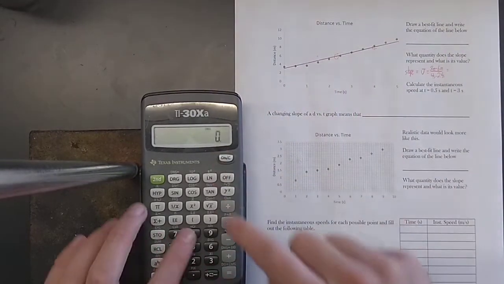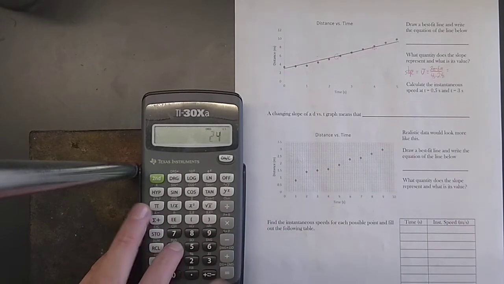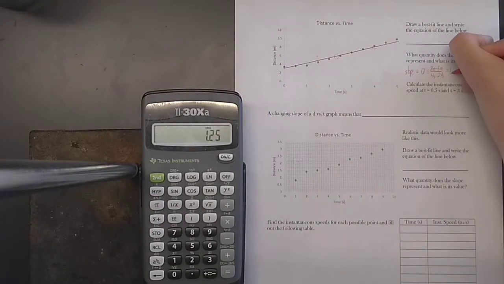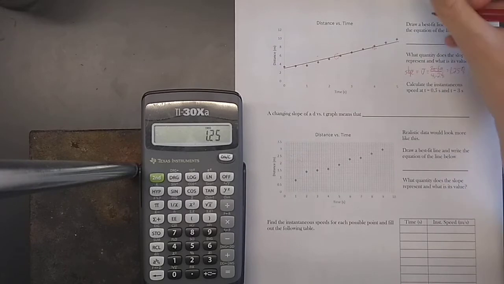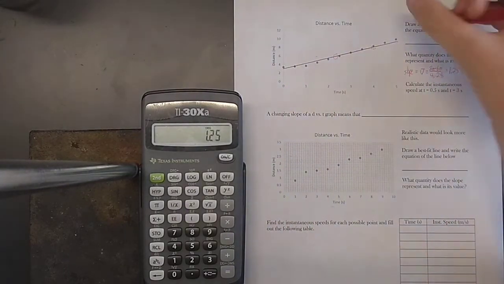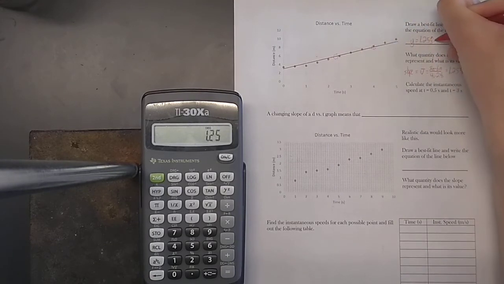8 minus 6 is 2, divided by 4 minus 2.4, which is 1.6. 2 divided by 1.6 gives us 1.25 meters per second. So the equation of this best fit line, remember, the slope of it is telling us the average speed. Y equals, here comes the slope, 1.25 meters per second times x plus the y-intercept.